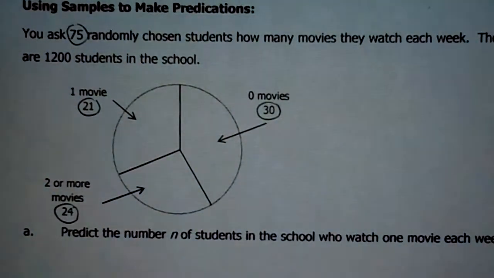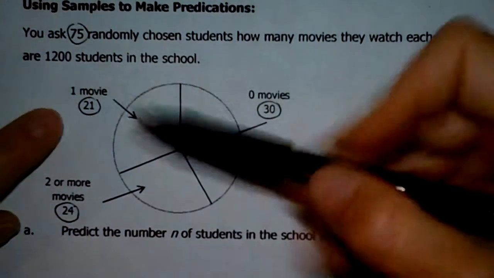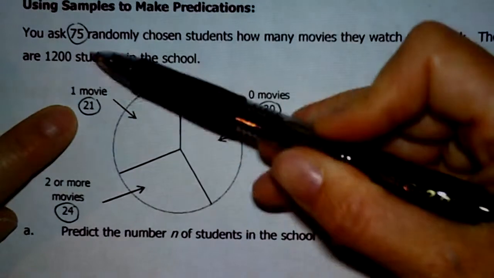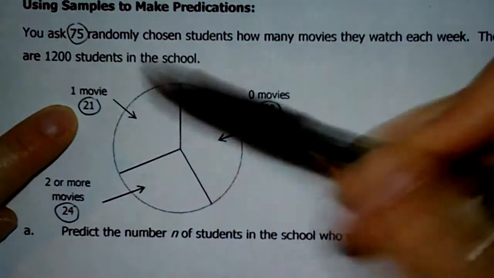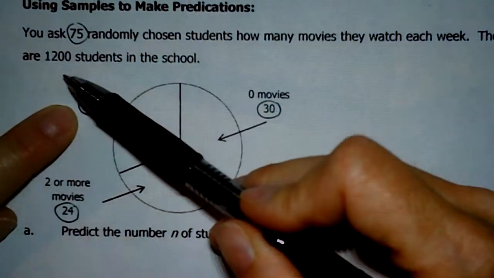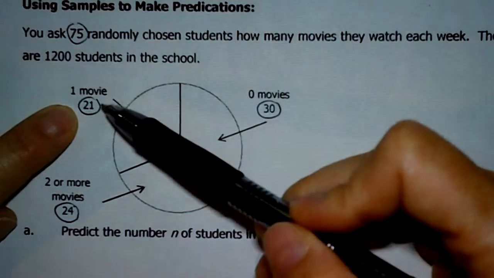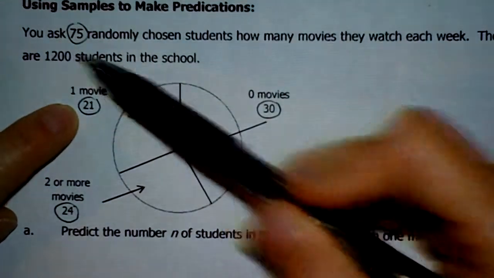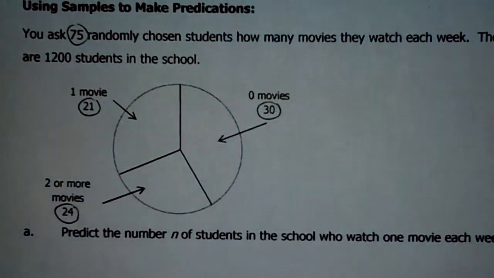So basically, if I want to predict the number of students who watch 1 movie in a week, I need to know what percent 21 out of 75 is and apply that to the 1,200. So how do you make the 21 out of 75 a percent? The same way you figure out your quiz score when you get it back. You take the part divided by the whole, right? And that gives you the decimal version of the percent, which is what you want.